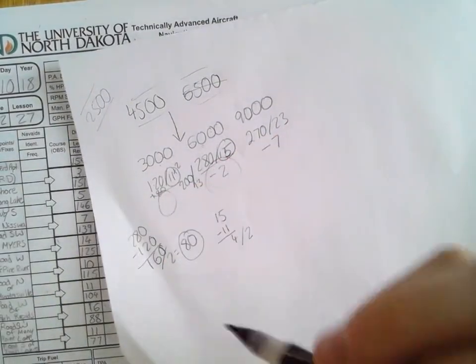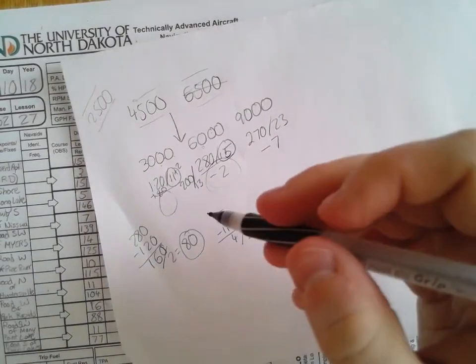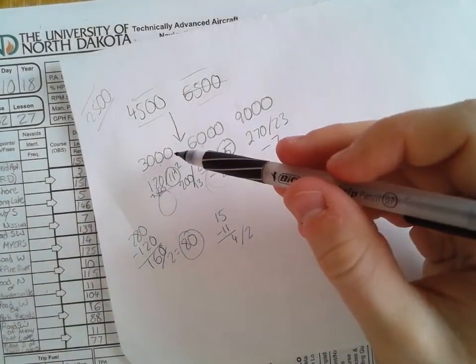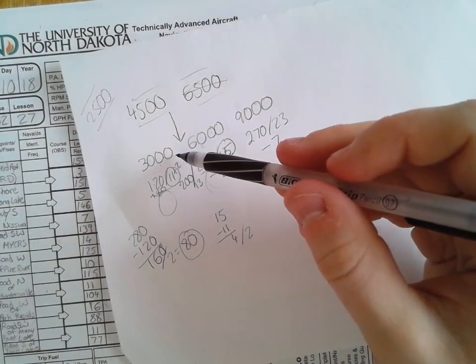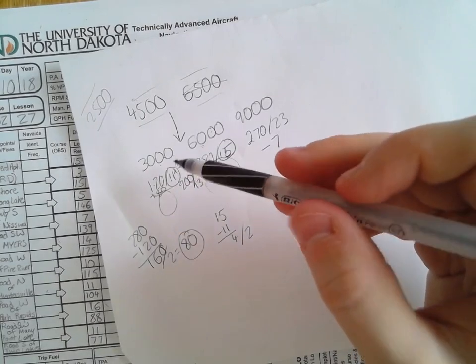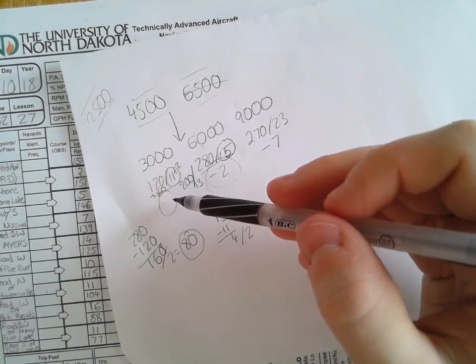As far as temperature goes, we've got a temperature at 6,000. We do not have a temperature at 3,000 because it's not reported, because this altitude is within 2,500 feet AGL of the surface in Grand Forks. So they do not report a temperature at those altitudes.